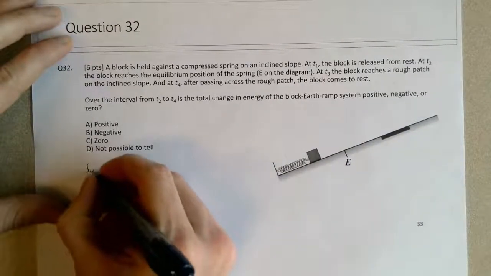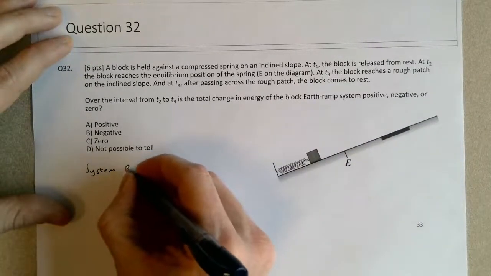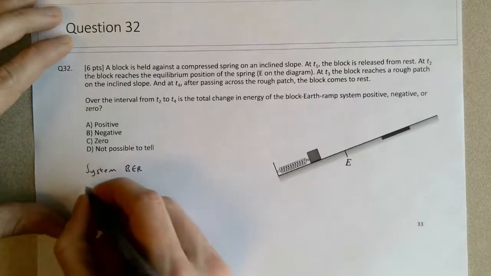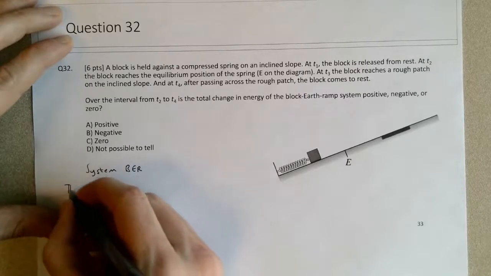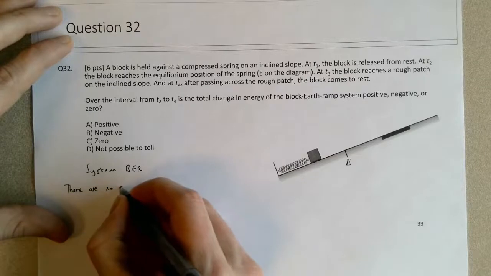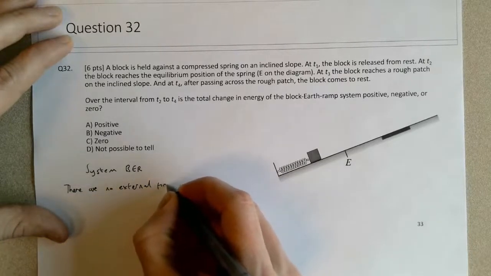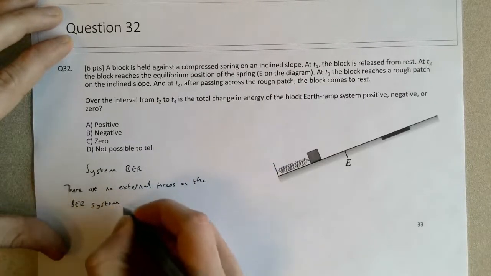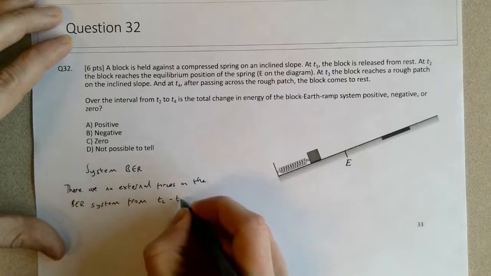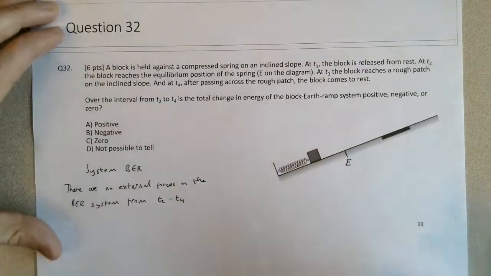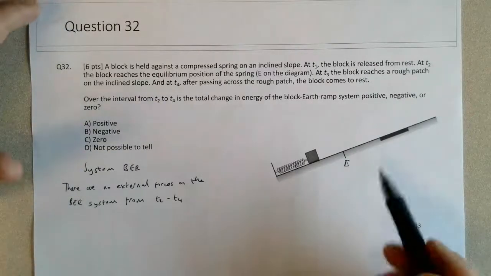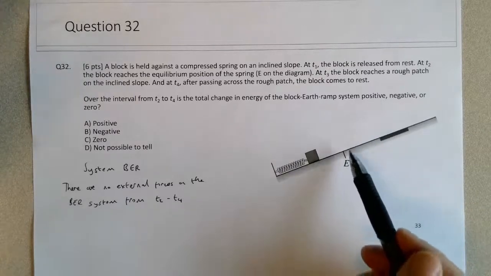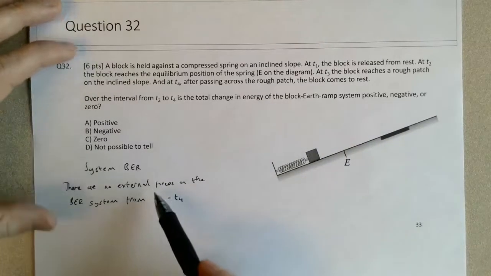So if I think about the system of the block, earth, ramp, there are no external forces on the BER system from T2 to T4. So once the spring is at its equilibrium length at T2, it no longer exerts any force on the block. The ramp is included in the system, so the normal force is included in the system. The earth is included in the system, so gravitational force is included. So there's no external forces.